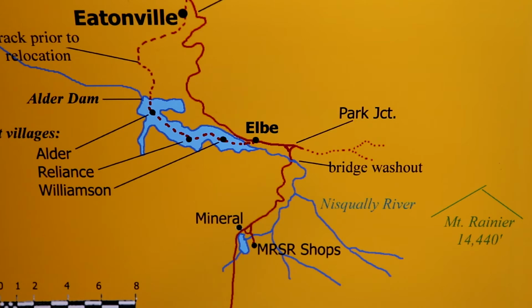I'm modeling as if the Mount Rainier Scenic Railroad is running from LB through Mineral and then to Morton. And I'm also modeling Milwaukee Road as of 1980, which is when they went bankrupt. But we're continuing on as if there's still a viable operation here on the Milwaukee Mountain Division.